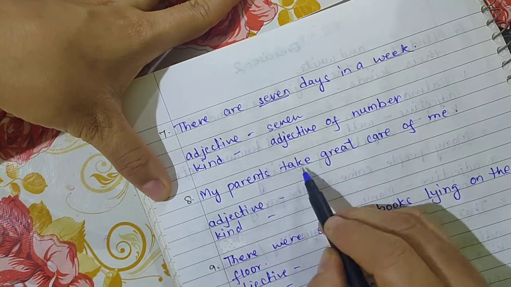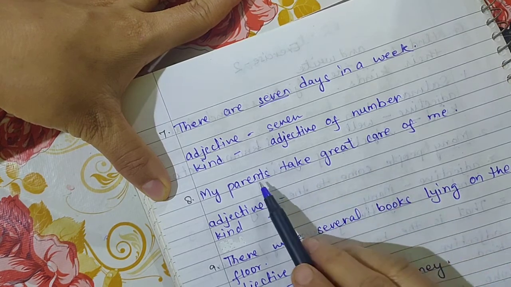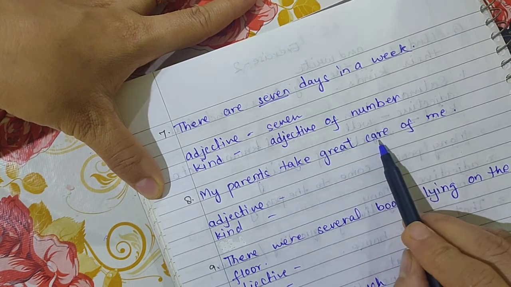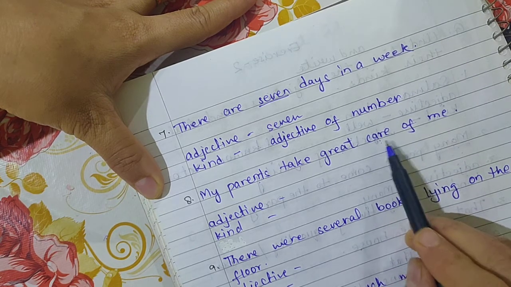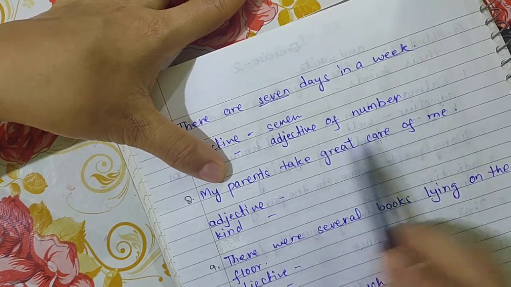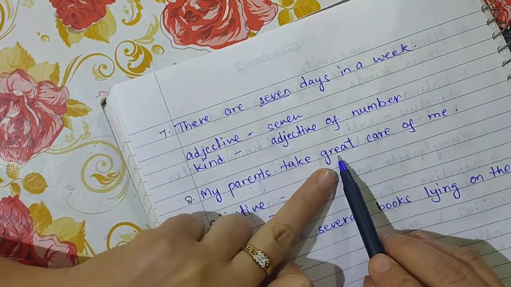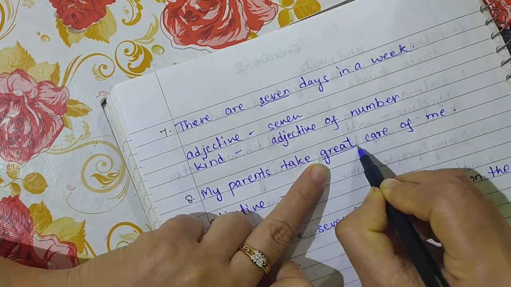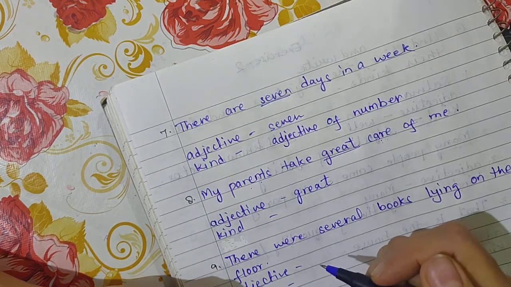Next is, my parents take great care of me. Now here parents are also a noun. Care is also a noun. Why? Because how is care a noun? Care is an abstract noun. Alright. My parents take great care of me. Now here we are talking about care, this noun, because the adjective is written before it. So great is your adjective. What kind of adjective?